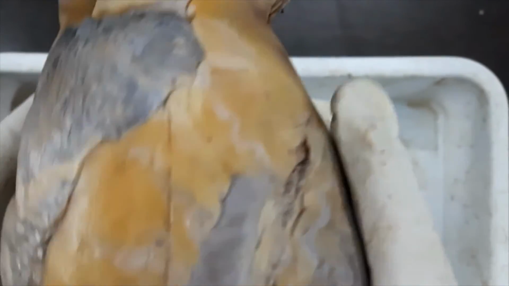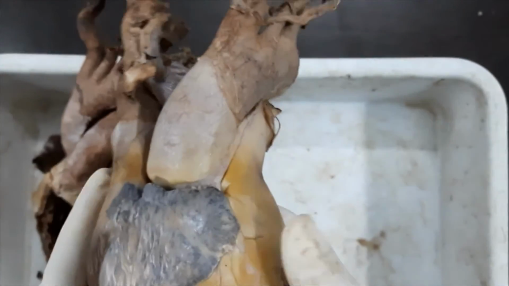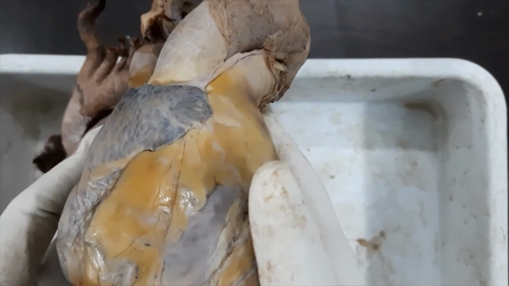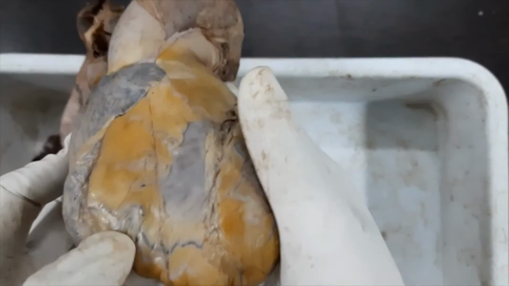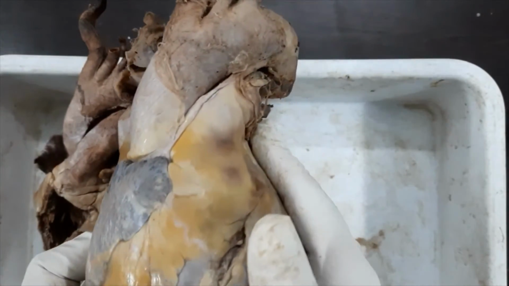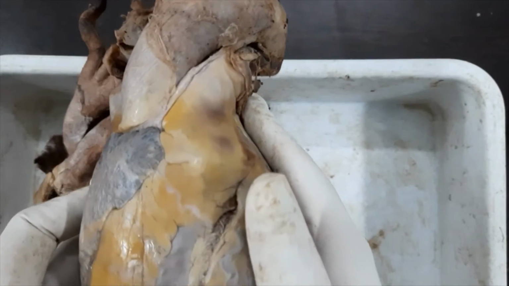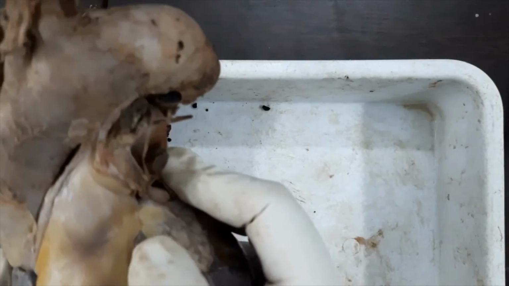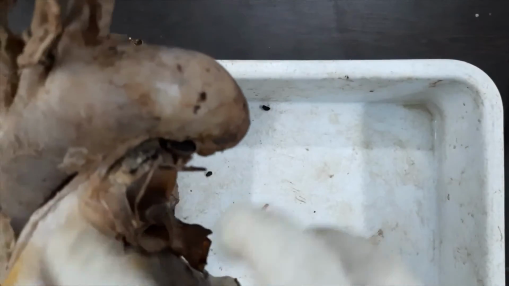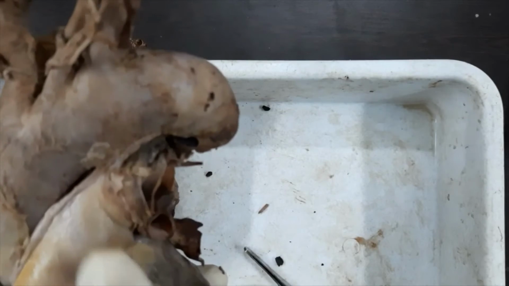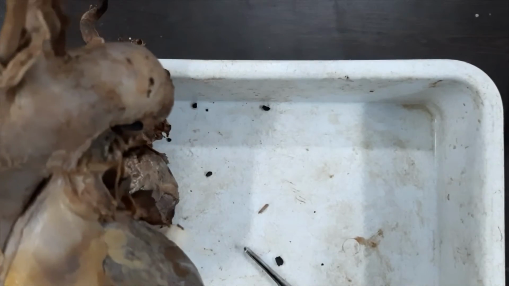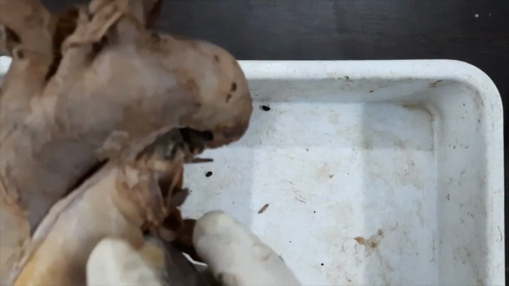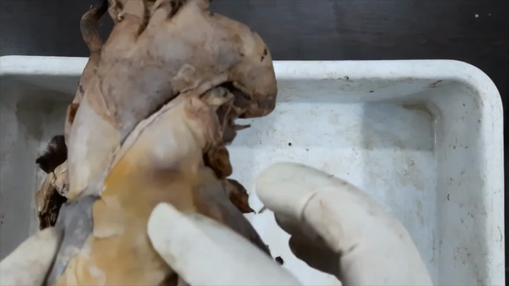To expose the ventricular chamber without disturbing many of the internal structures, I gave a cut near the inferior border of the right ventricle, and then went close to the anterior interventricular sulcus, right up to the pulmonary trunk.